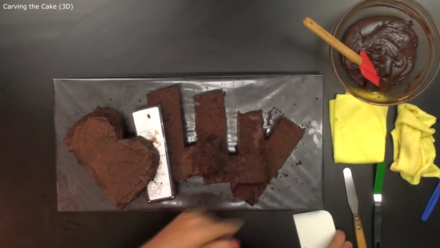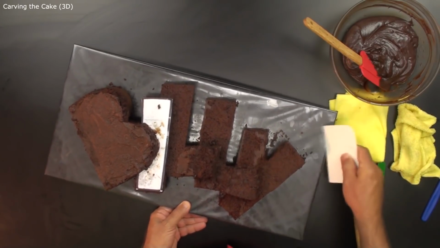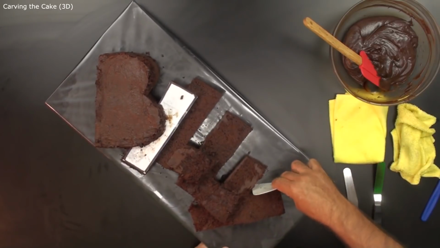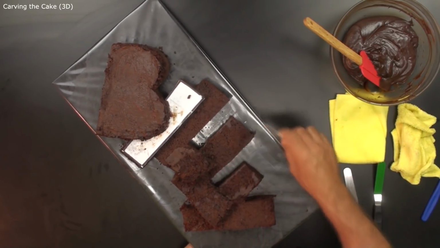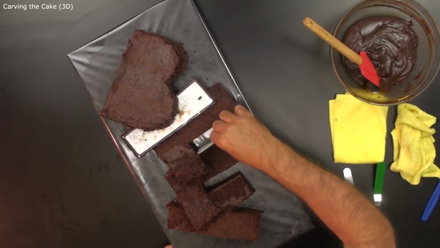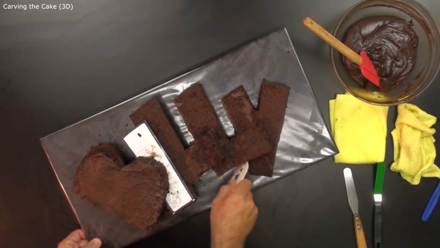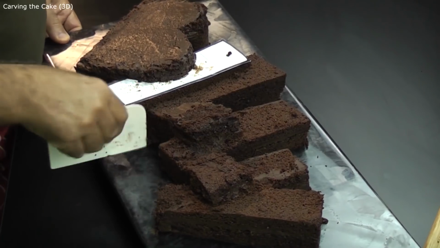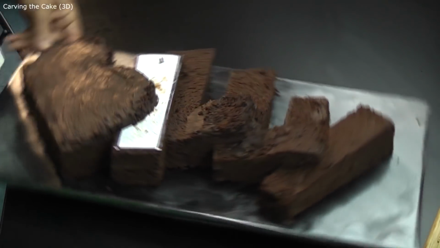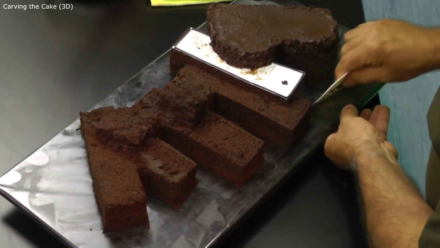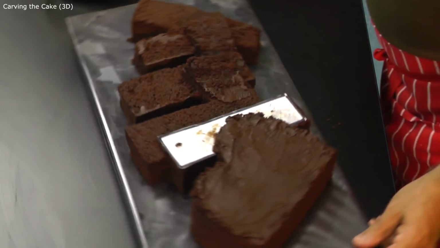There's a lot of crumbs lying around, so I just use this scraper and push those crumbs into the cake. Okay, that is good enough at the moment.